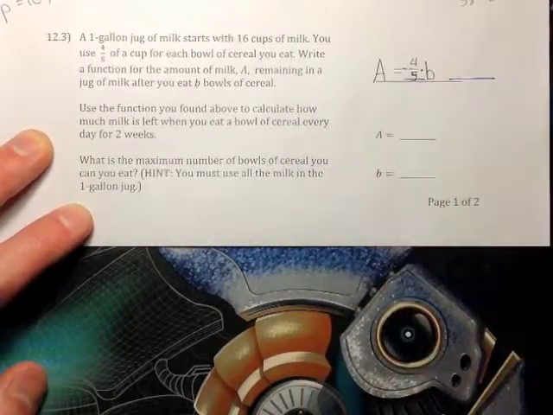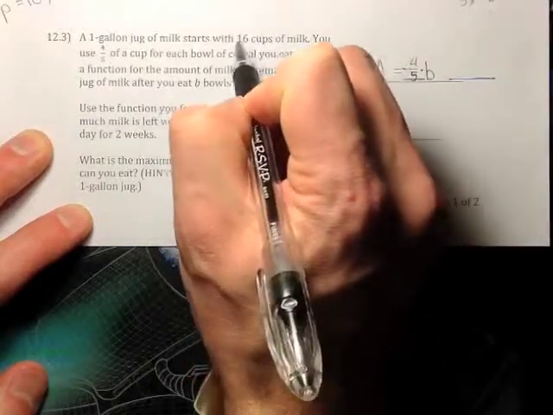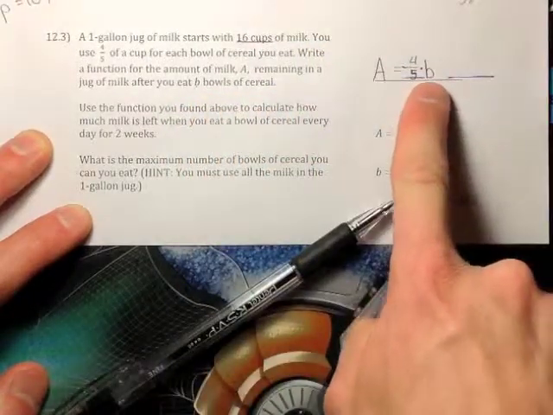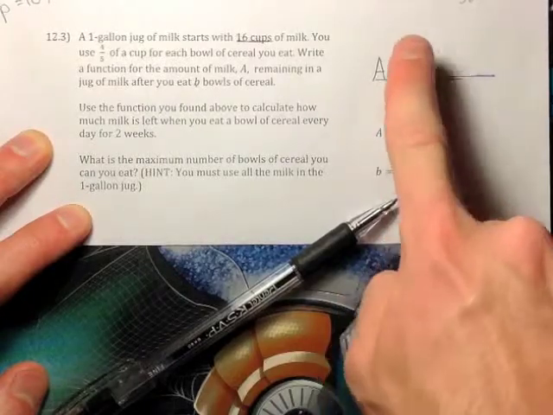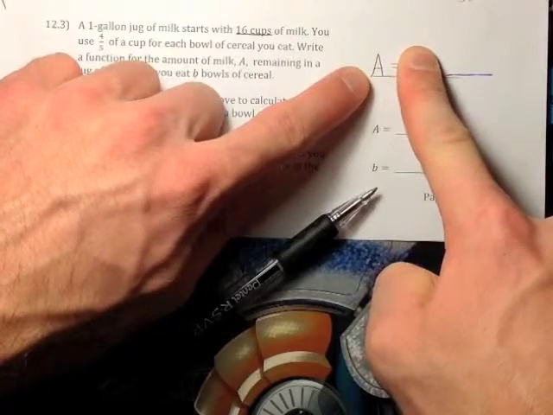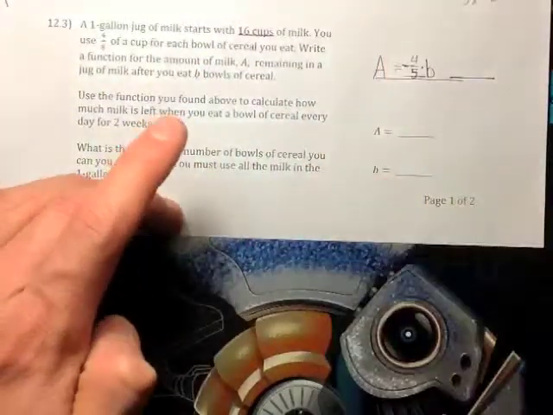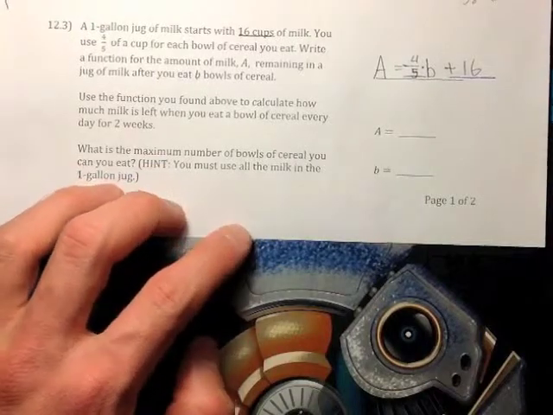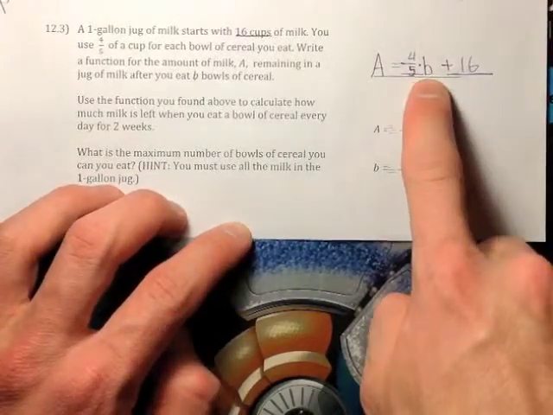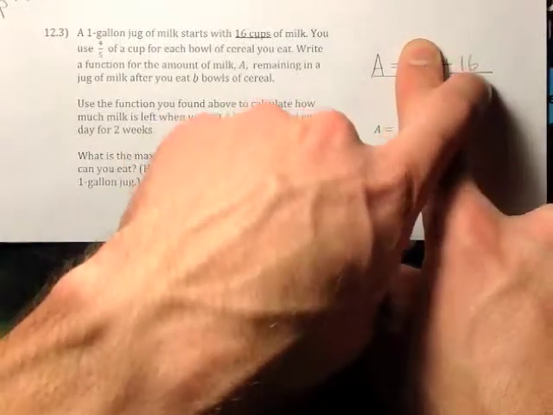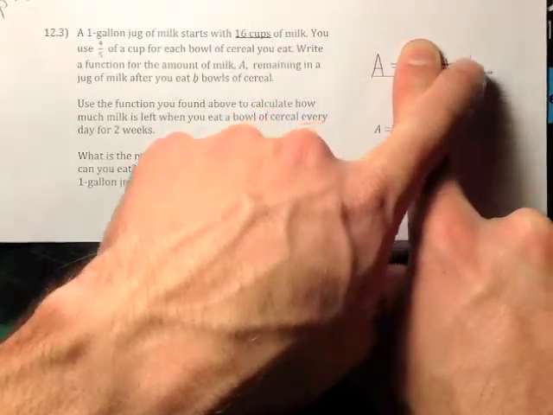Speaking of which, how much do I start with? I start with 16 cups. So if I don't eat any bowls of cereal at all, this whole thing is 0, it goes away, so the amount of milk remaining is 16. Okay, does that make sense? If I don't eat any bowls of cereal, this is 0, so the amount of milk remaining is the amount of milk I started with, 16.